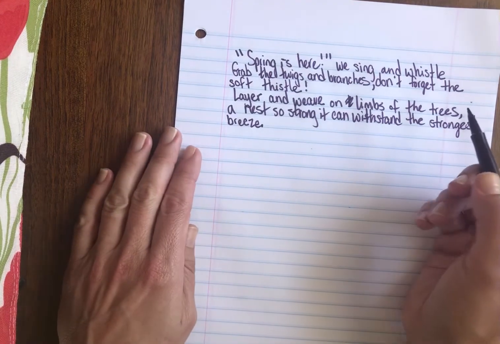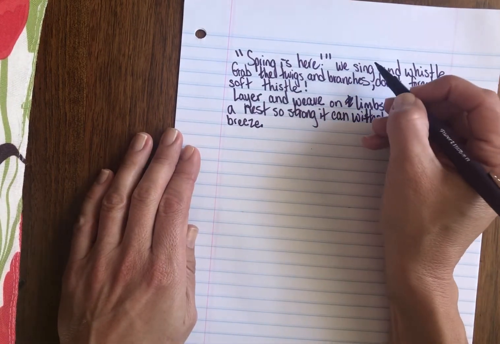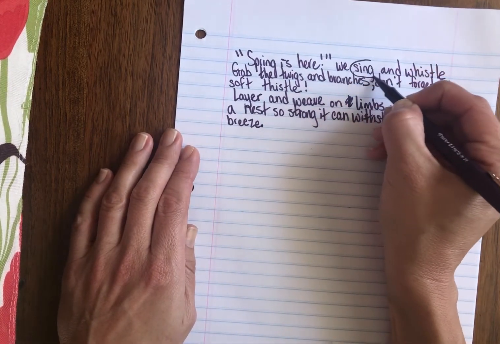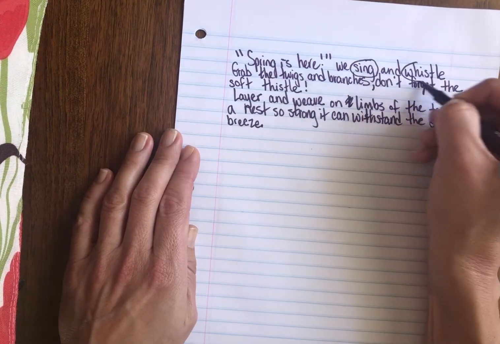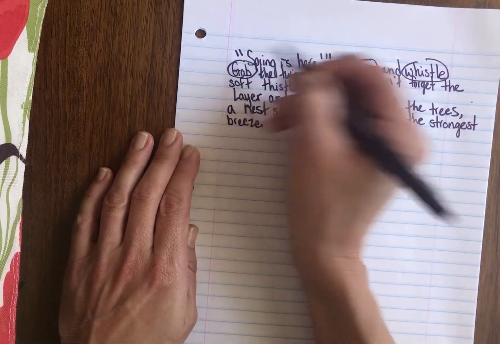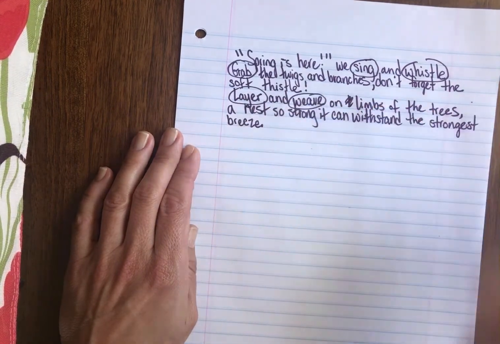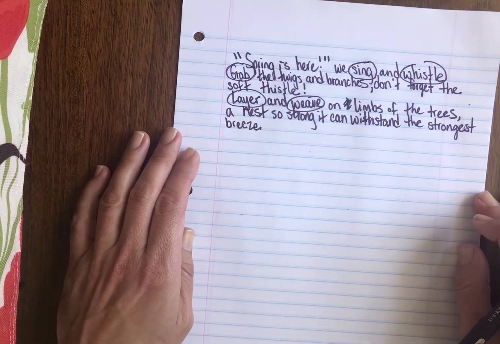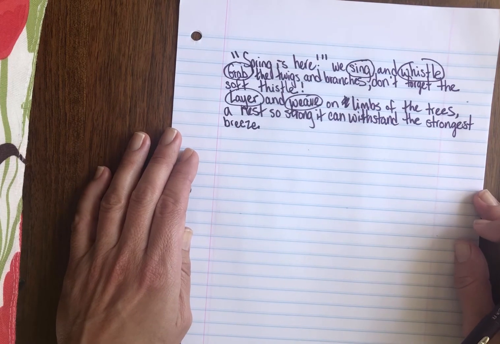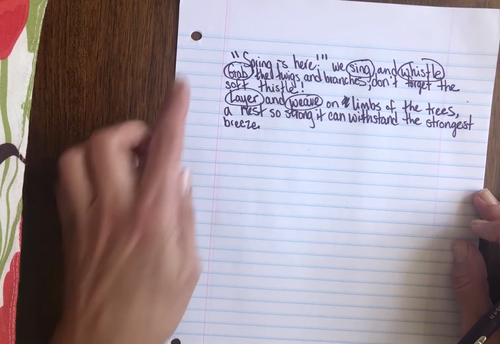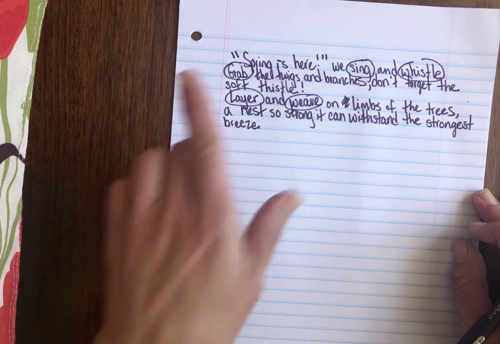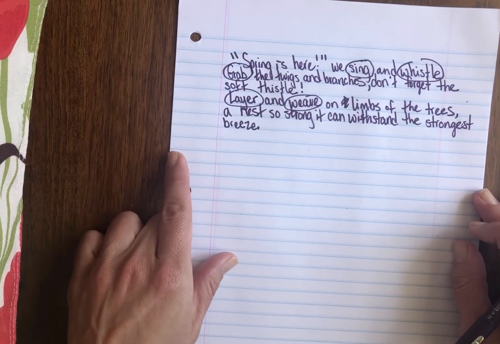I'll also notice that I still have some of those vivid verbs in my first stanza. Sing, whistle, grab, layer, weave are all vivid verbs that I've used to help my reader understand that the birds who are building this nest, that's what's happening in my first stanza.